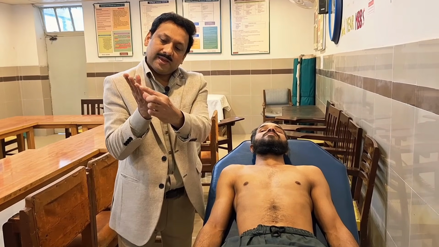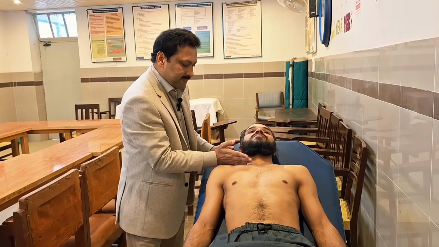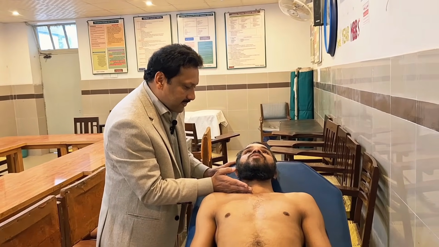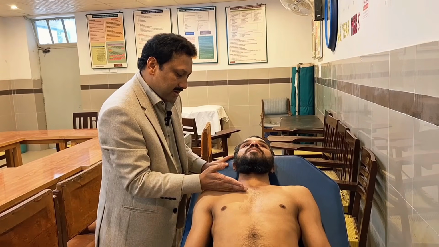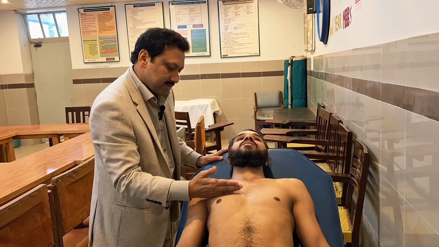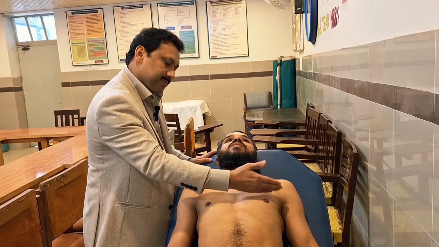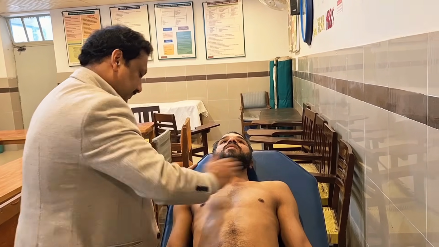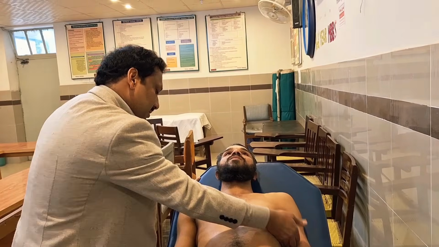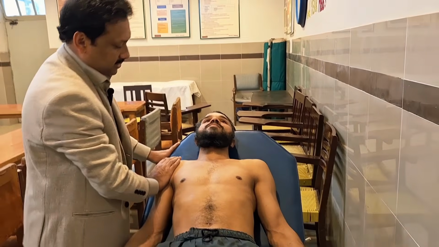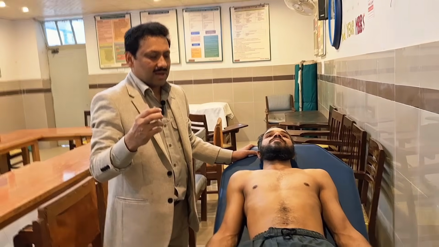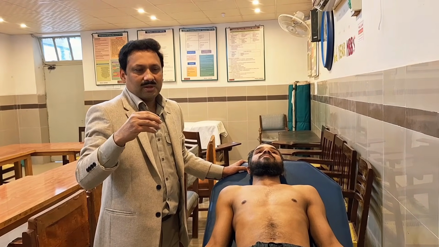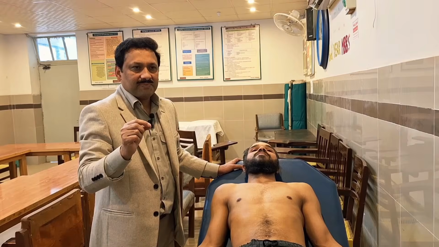This is the part of your hand you will be placing here, in the supraclavicular area. Ask the patient to say 1 2 3, again 1 2 3. And then in the axillary area, again 1 2 3. It is a sound produced like 99, or wherever you ask them to speak the words tin tin.